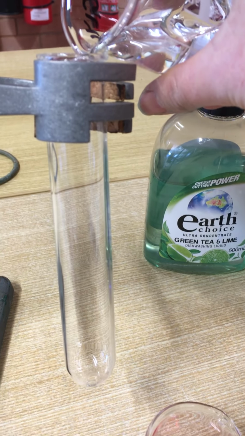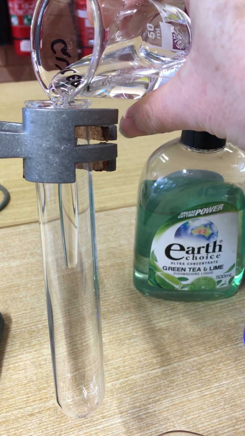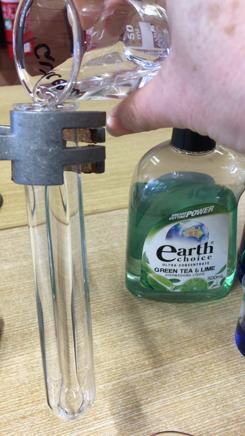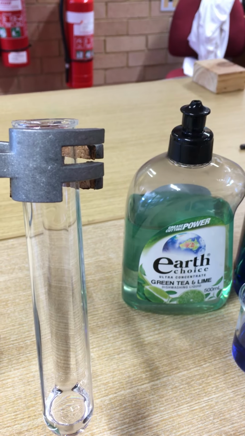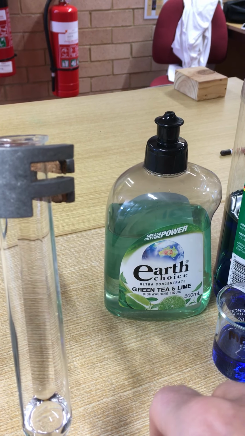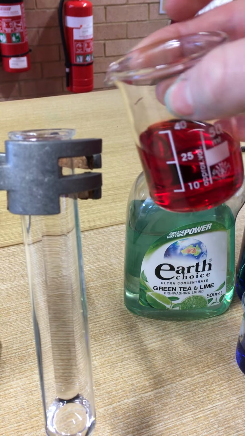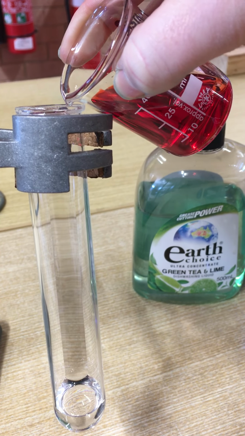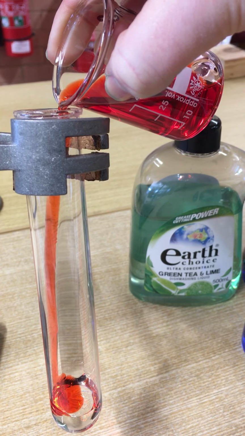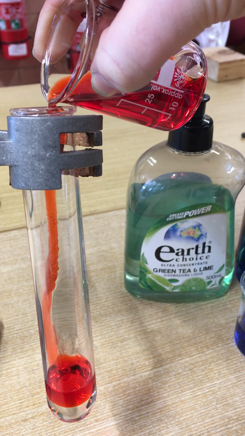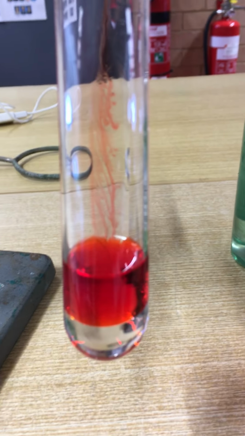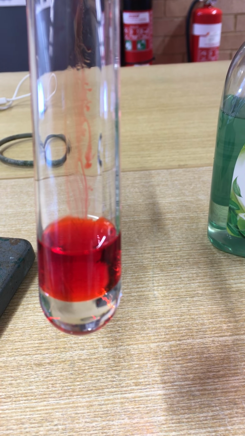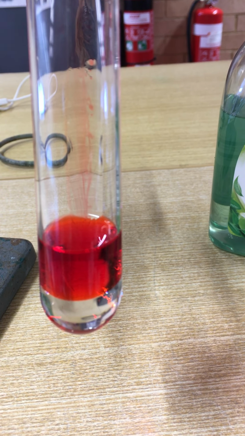I'm going to pour in the glycerol. It dribbles down the side. It's quite a viscous, a thick liquid. I'm going to pop water in next, very gently down the side. That's why I've got the boiling tube at an angle. And you can already see that we've got a clear line between the much denser glycerol at the bottom and then the water on the top.